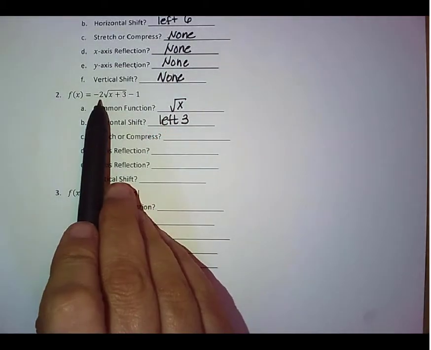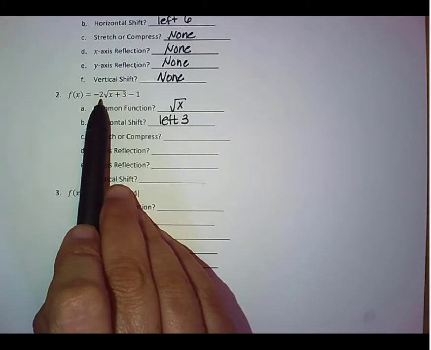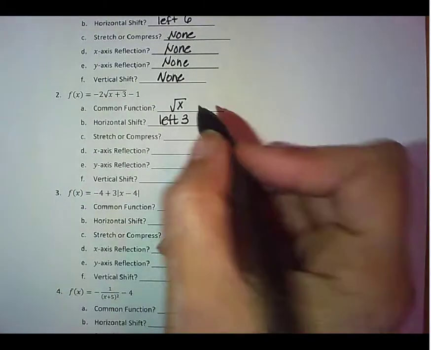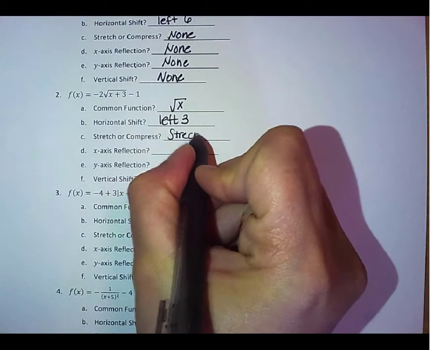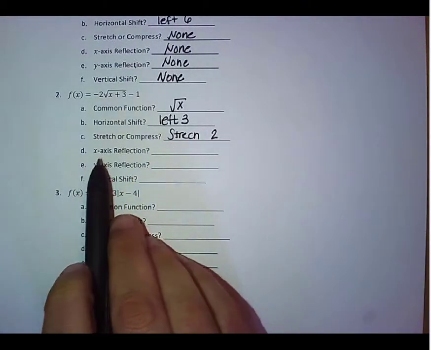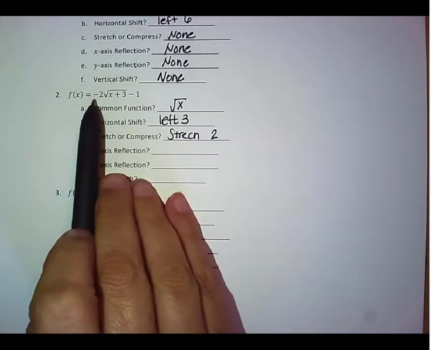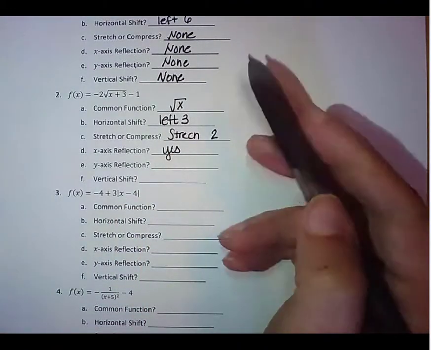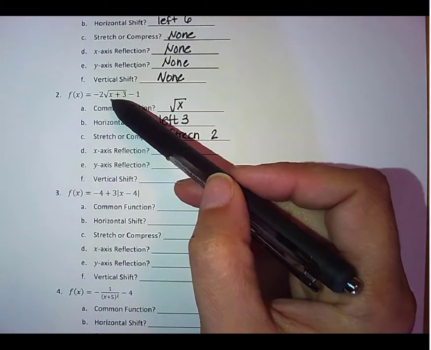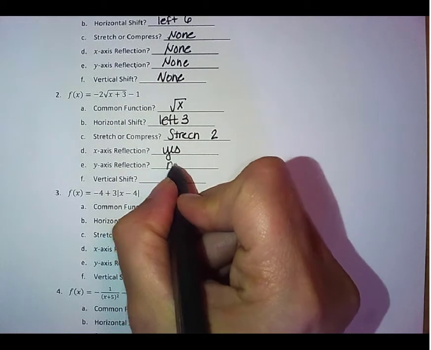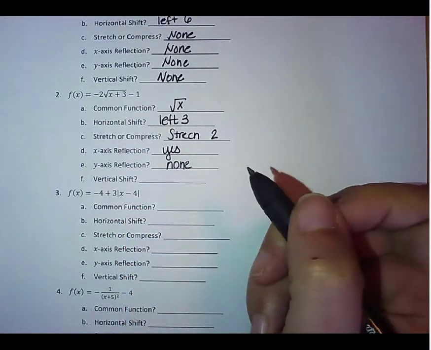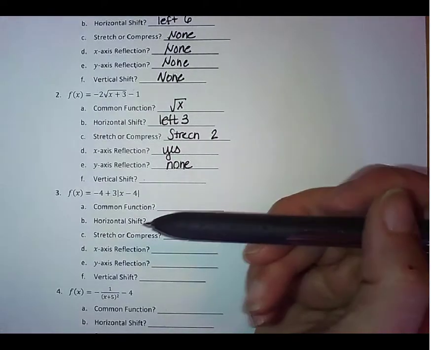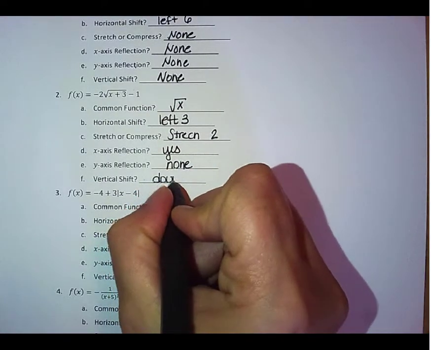Okay, so let's talk about stretch or compress. There is a number sitting out in front of this, so we do need to stretch or compress. It is a positive 2, so that is bigger than 1. Remember, bigger than 1 is stretching, so we're going to stretch by 2 units. So now we're talking about a reflection over the x-axis. Since that is a negative 2, we're going to say yes, it does reflect over my x-axis. What about a reflection over the y? So since my x is a positive in there, that would be a no on that one. And a vertical shift, remember that's added or subtracted on here to the end, so that is a negative 1, so that is going to go down 1.